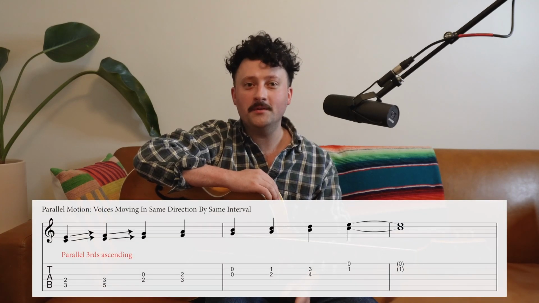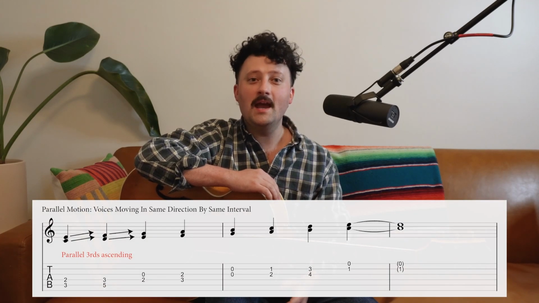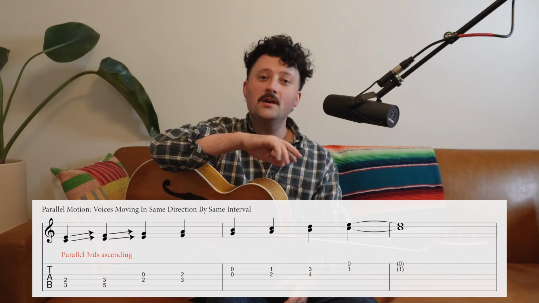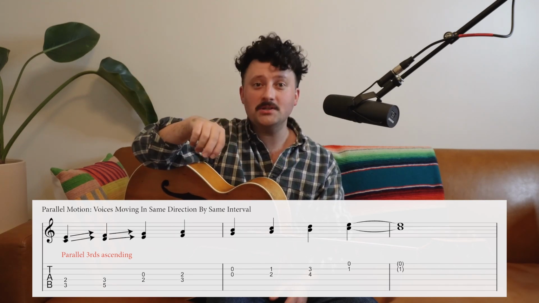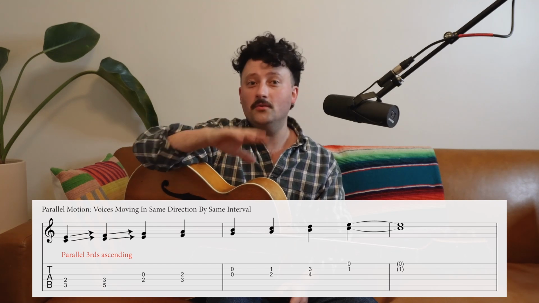Parallel motion is one of the more common contrapuntal textures that we encounter in music, and it's when 2 notes or 2 voices are moving in parallel harmony. That means in the same direction at the same interval or rate.